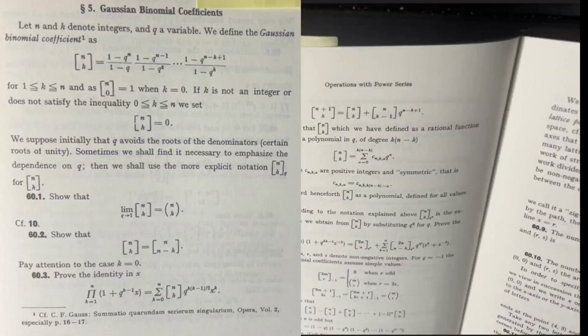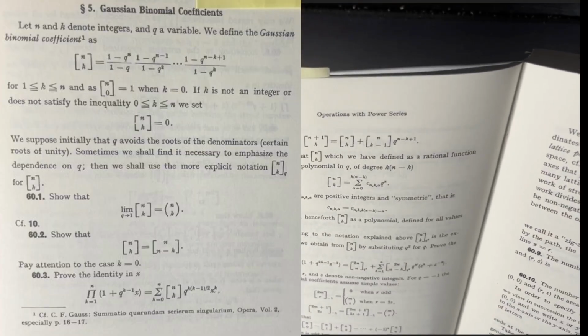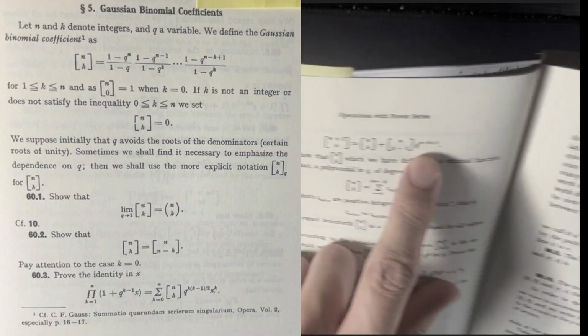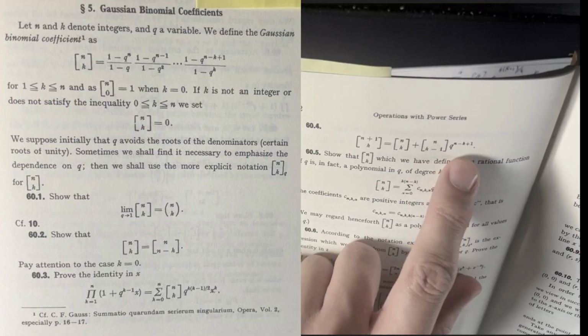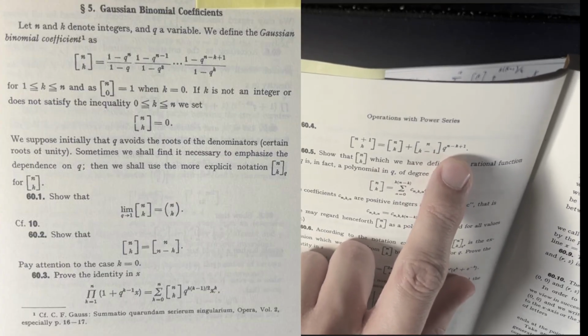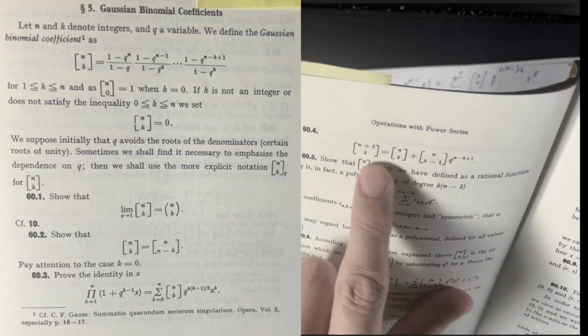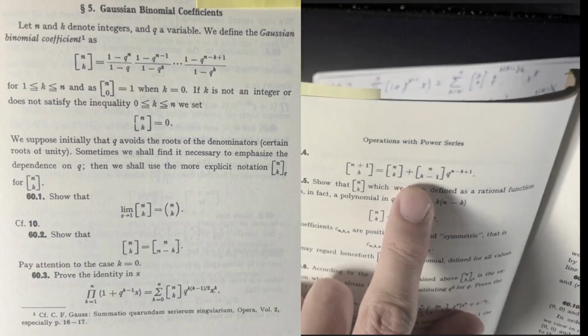What's the next one? Ew. So that's not quite as nice as the usual binomial, what's it called? Pascal's identity. That's clearly the analog for these new coefficients.